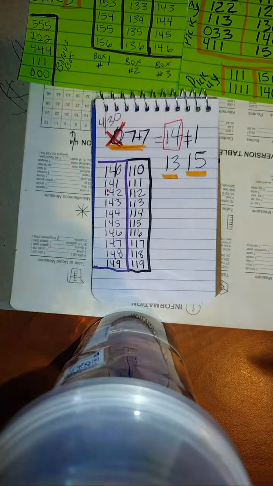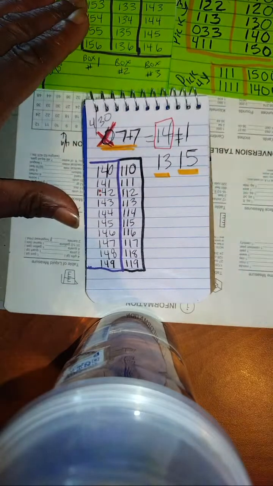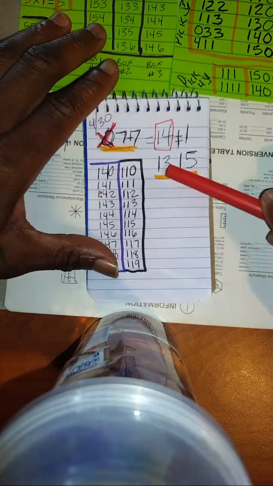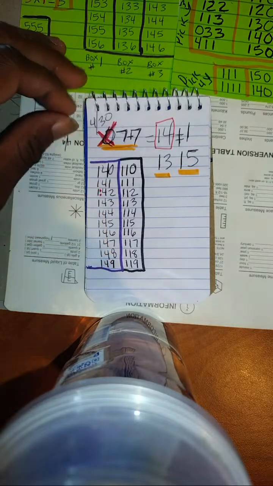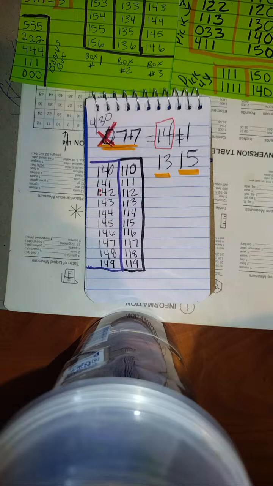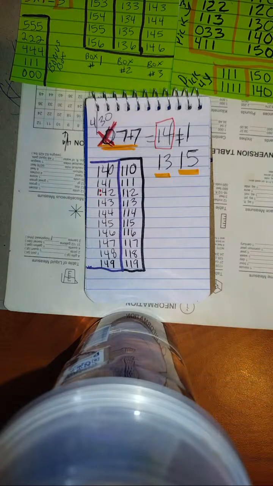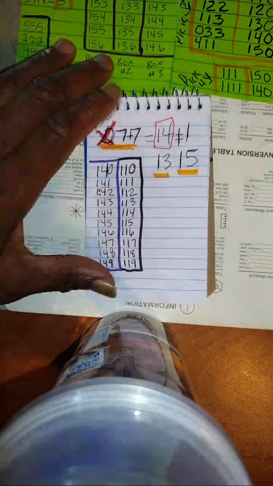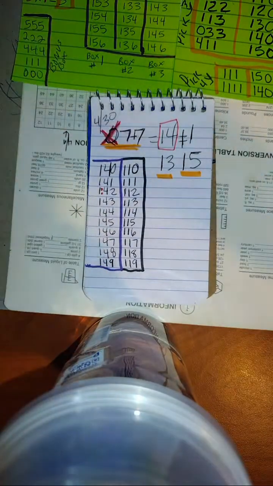So my purple and my black, that's my 14. My 13 and my 15 is what I'm working now. My 13 and my 15 can be simple if I just do simple math.